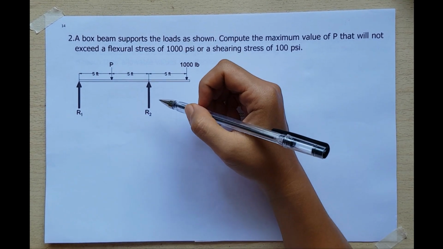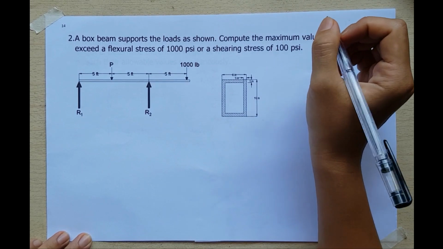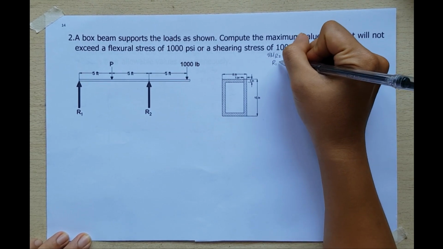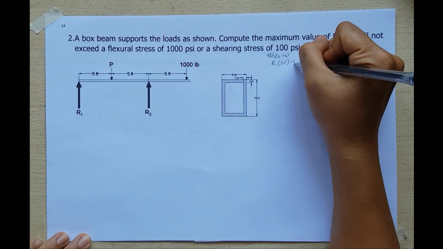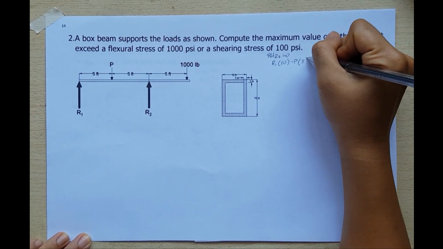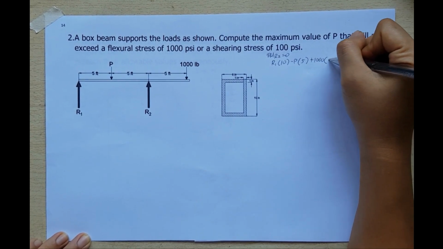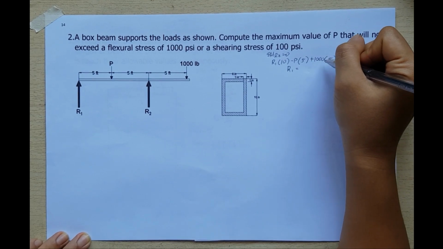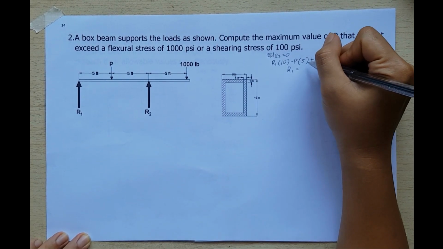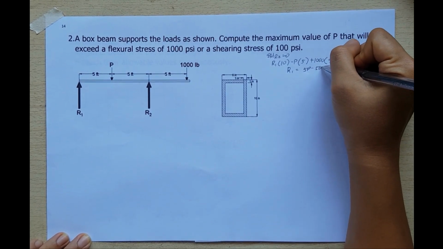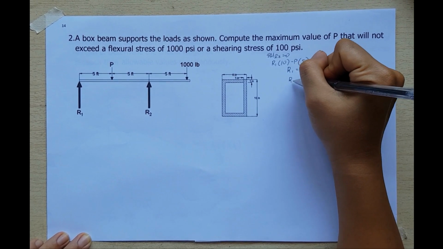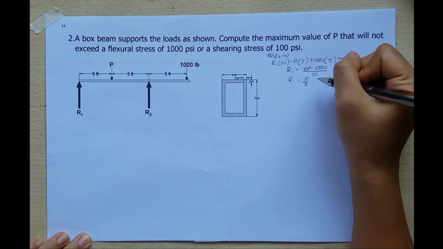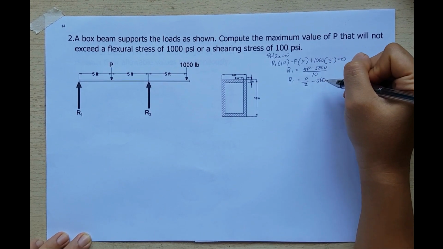We will determine the value of reaction 1 and reaction 2. So taking the summation of moment at R2 equal to 0, we have R1 multiplied with 10 feet minus P multiplied with 5 plus 1000 multiplied with 5 is equal to 0. Therefore, reaction 1 is equal to, transposing, 5P minus 5,000 divided by 10. So reaction 1 is equal to P all over 2 minus 500.